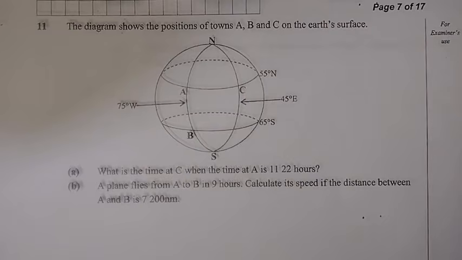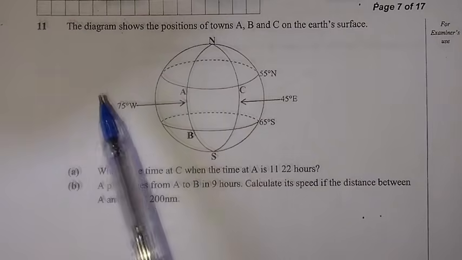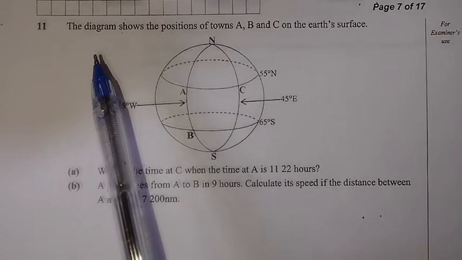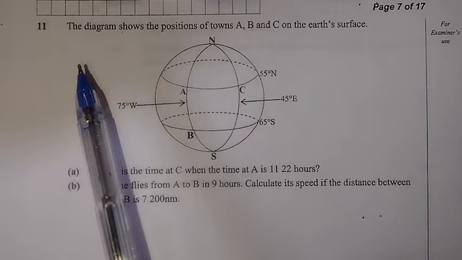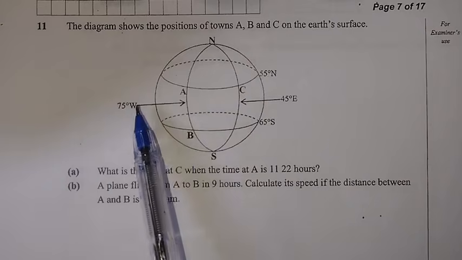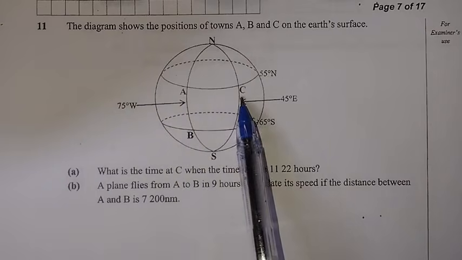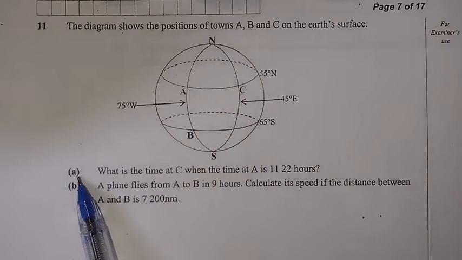So in this presentation, I want us to answer a question that came in Mathematics Paper 1 for 2024 for internal candidates. This is a question that is coming from Earth Geometry. The question reads, the diagram shows the position of towns A, B, and C on the surface of the Earth. So this is the diagram which is showing the position of towns A, B, and C on the Earth's surface.